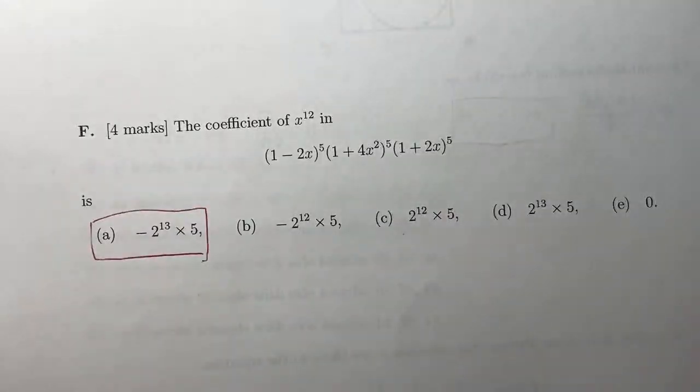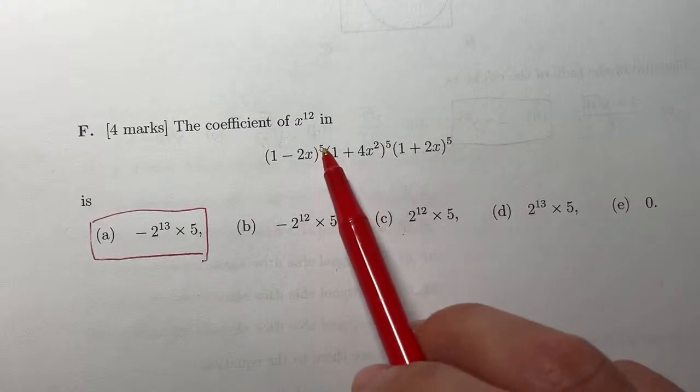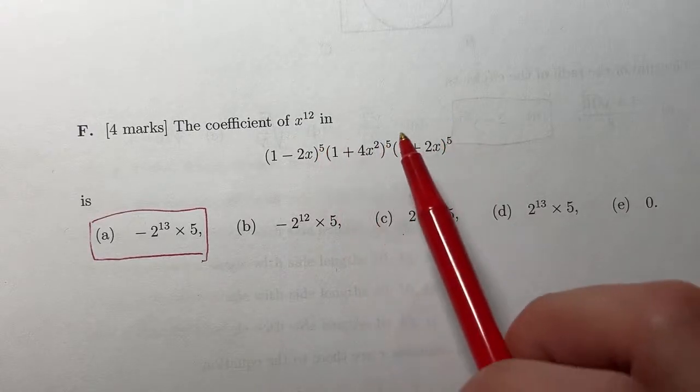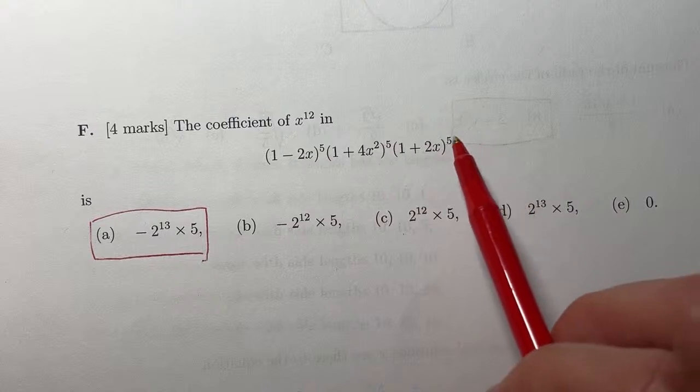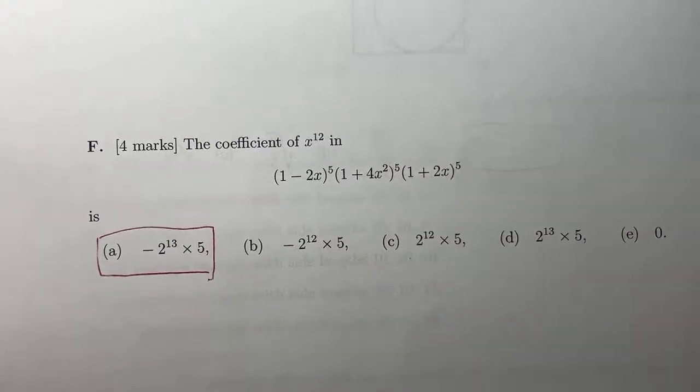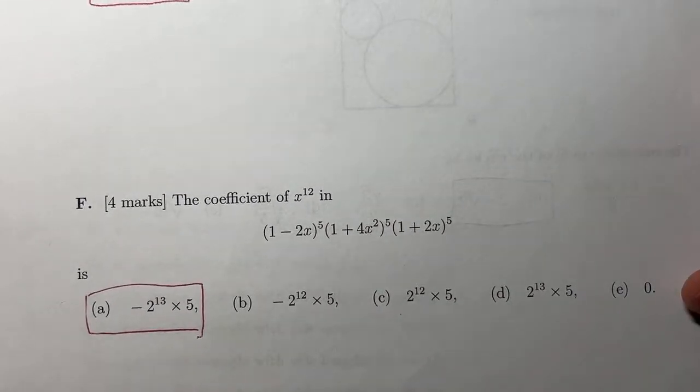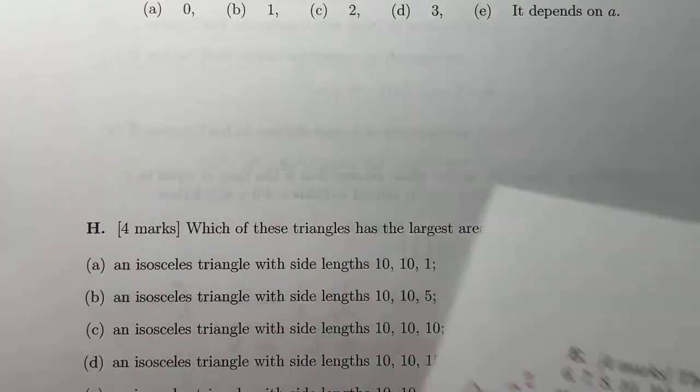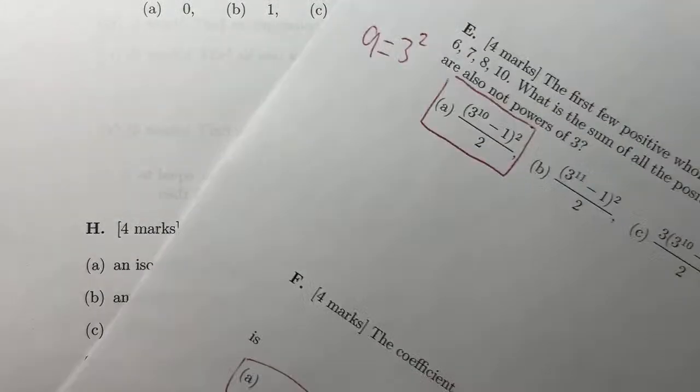And then you raise that to the fifth power. So thankfully, they are all to the fifth power. Imagine if this is to the fourth power and this is to the third power, I think the question will be definitely more difficult. All right, so that's that.